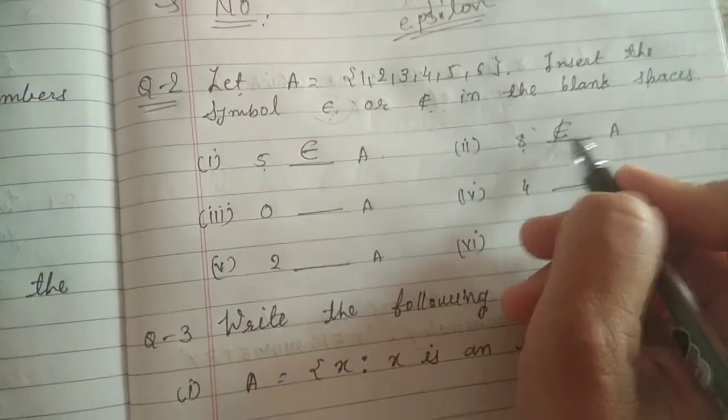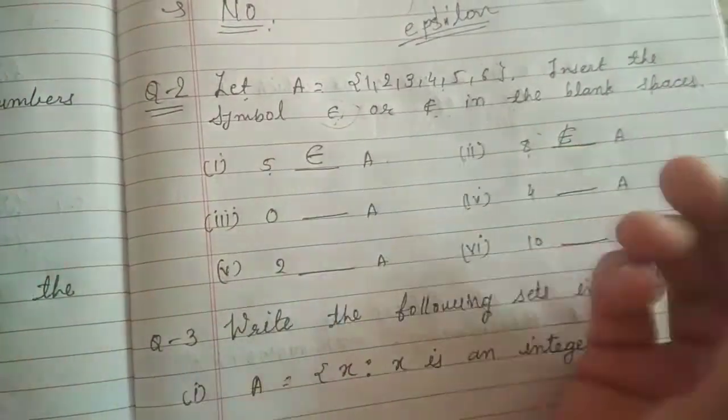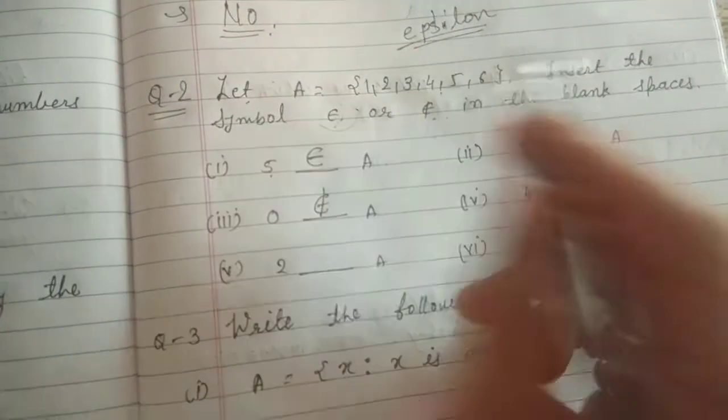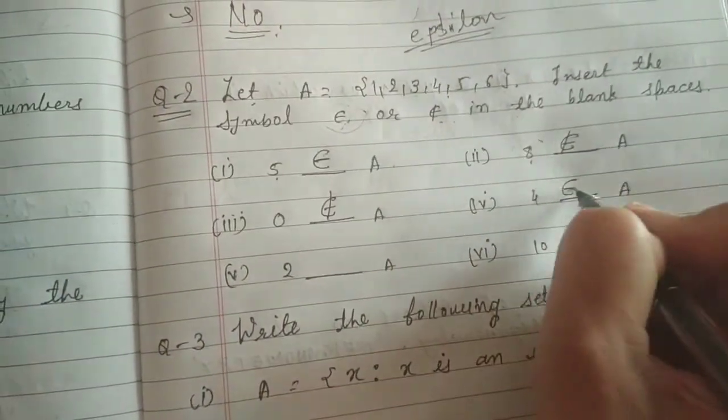For the belongs to symbol, you have to put a cross line on it. So it is does not belong to. 0 is there? No. So it is does not belong to. 4 is there? Yes. So it is belongs to.